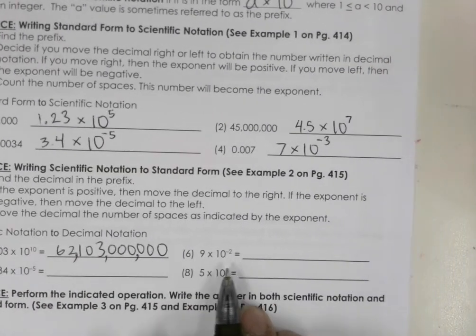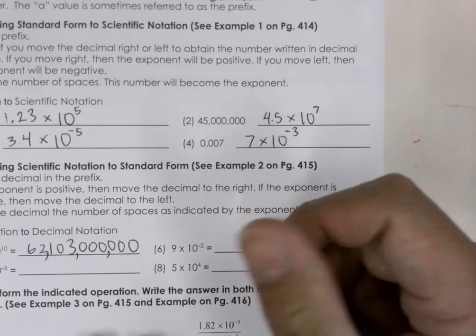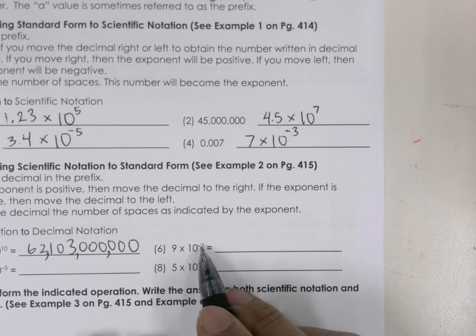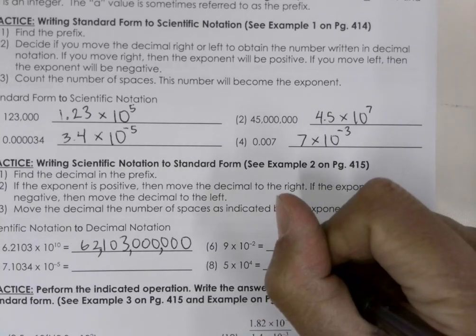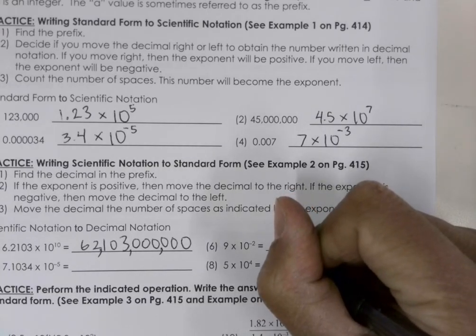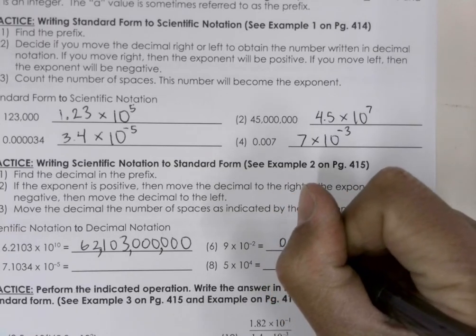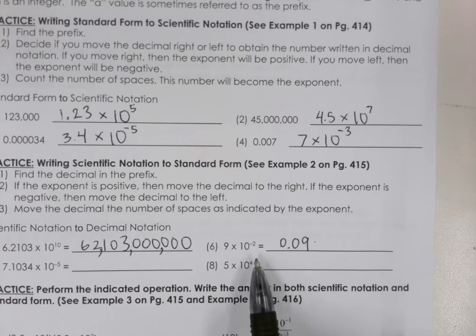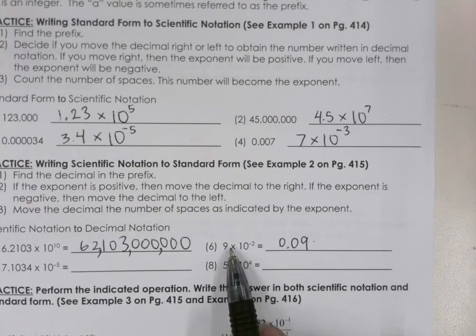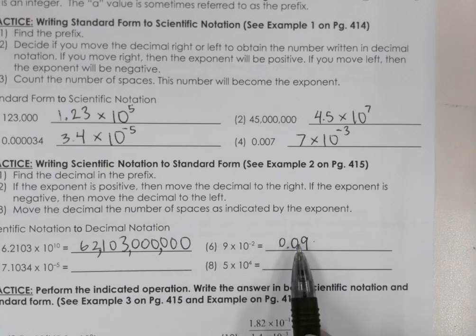Let's try it again over here with number 6. What are we going to do? Well, our exponent is negative, so that means our decimal place, which is here, is going to move to the left 2 spaces. 1, 2. So it's going to be 0.09. That's it. What did I do? I moved the decimal place from here 2 spaces to the left. 1, 2. That's how I got my 0.09.